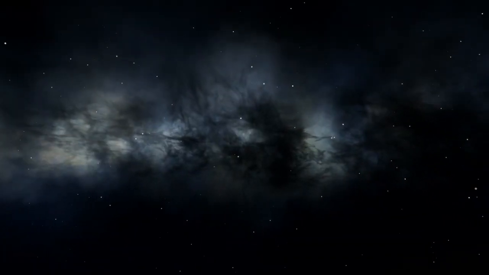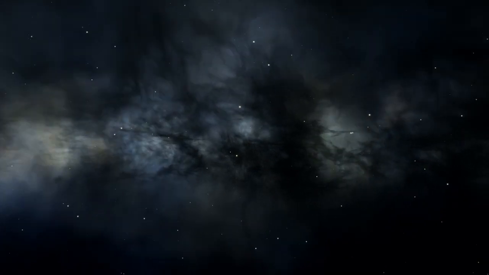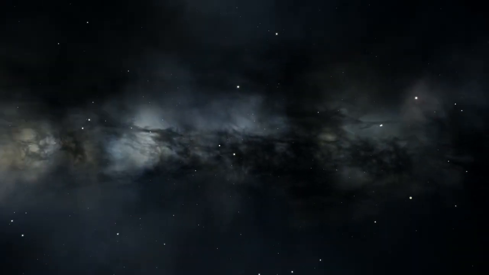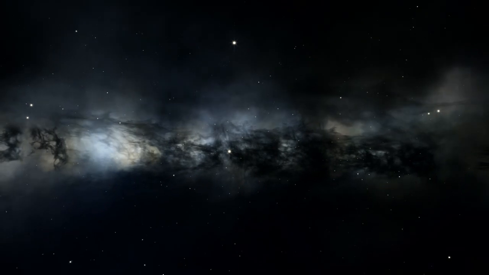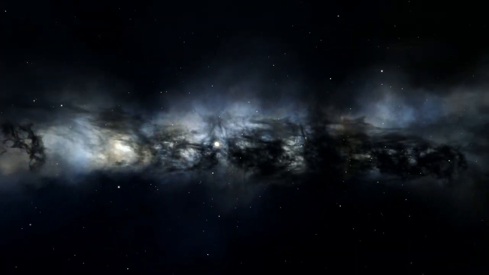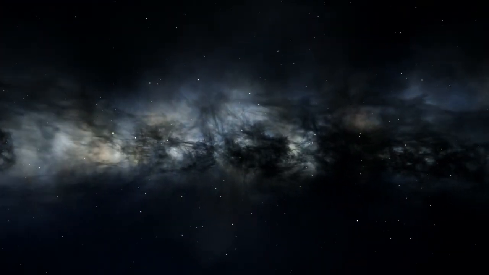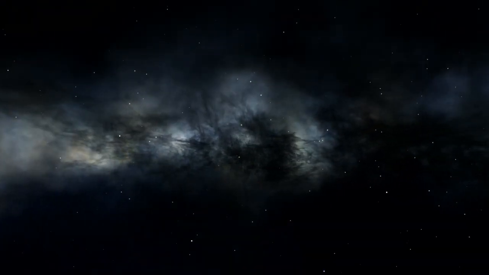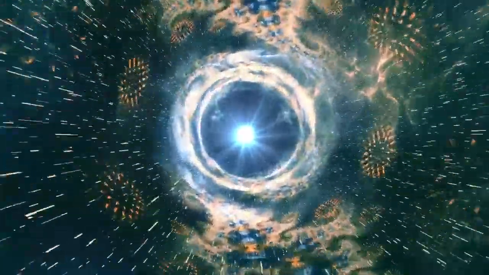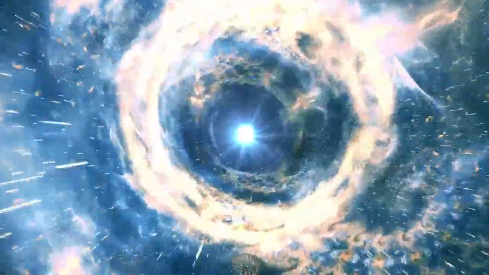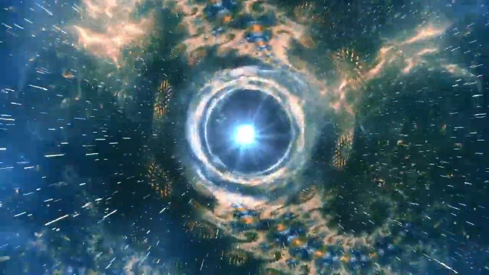Of course, this doesn't mean consciousness directly influences particles. It's more about the interaction between particles and measuring devices, but the implications are still profound. So, what does this all mean for our understanding of reality? Well, this experiment raises some fundamental questions about the nature of the universe.